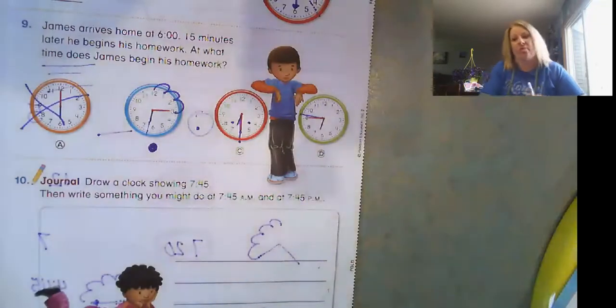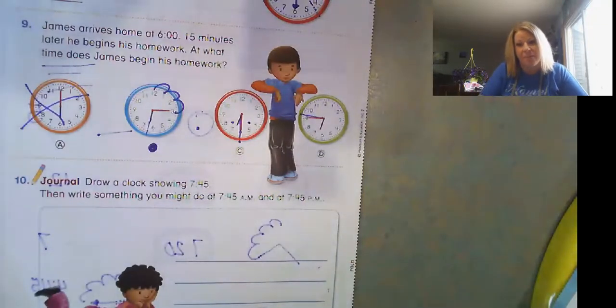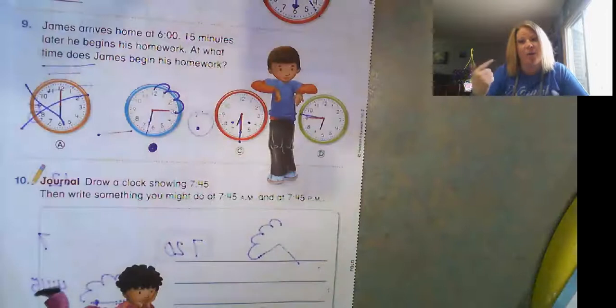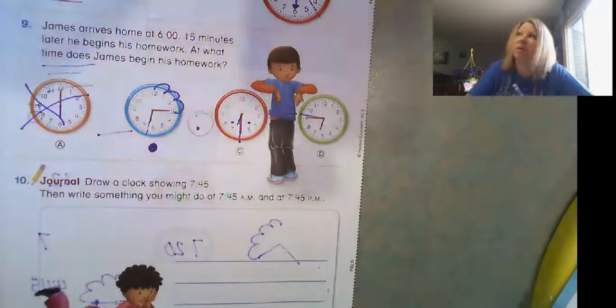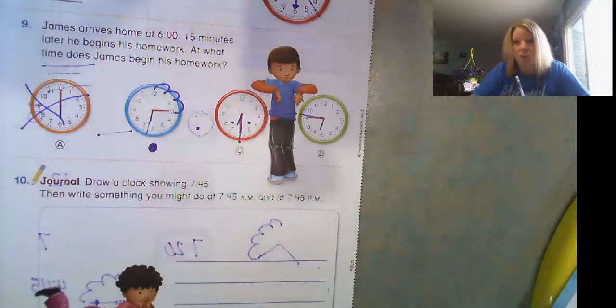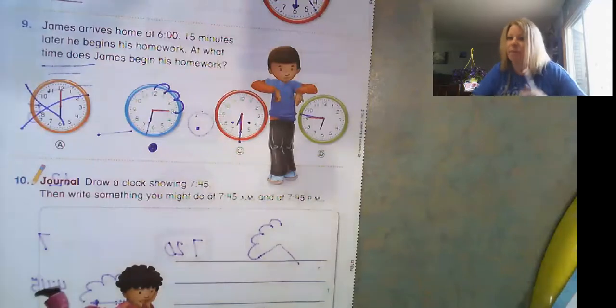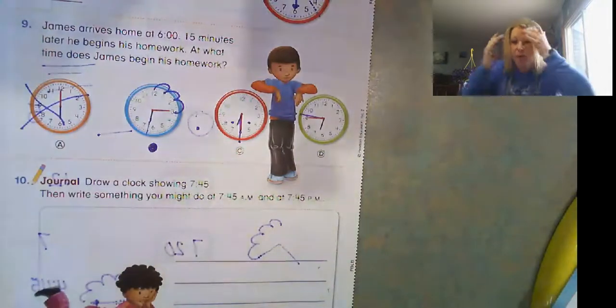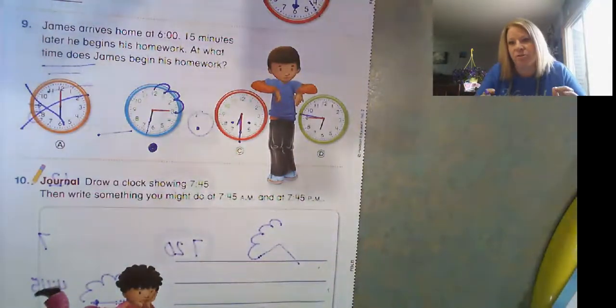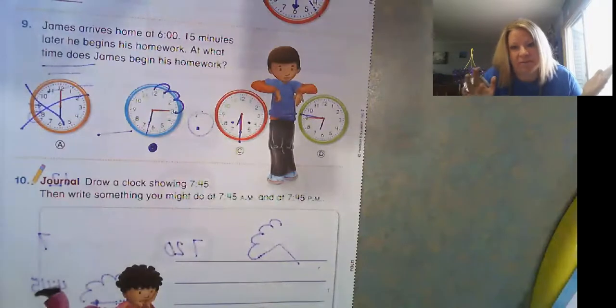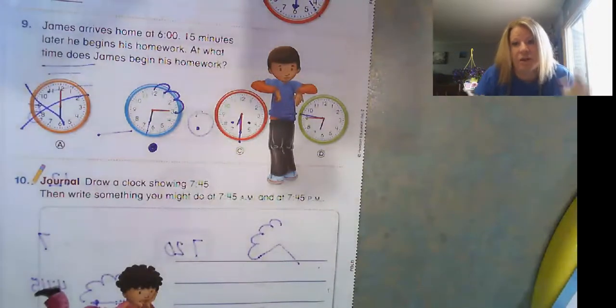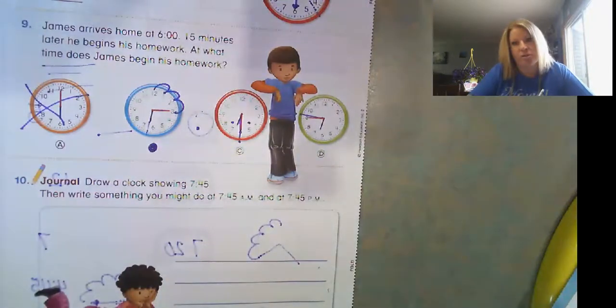and then 7:45 p.m. Well, at 7:45 a.m. nowadays, I know I'm sleeping, but if we were in school, I would be probably waiting for you in my classroom because you would be coming down the hall, or maybe I'm going to the bathroom, or in the office getting my mail or something at 7:45 a.m. But I'm always at school at 7:45 a.m. on a Monday through Friday, if we're not in quarantine.